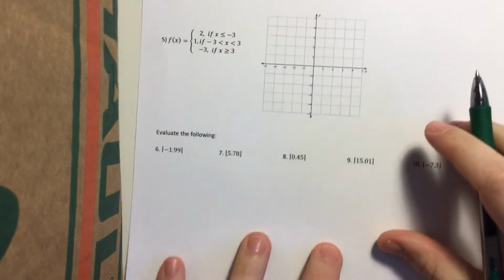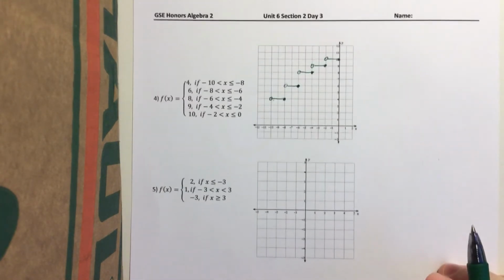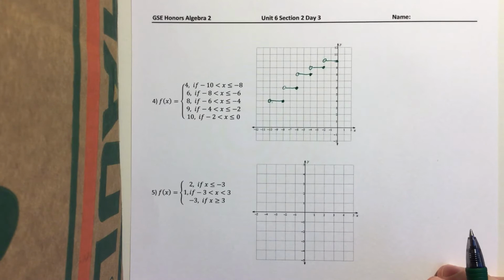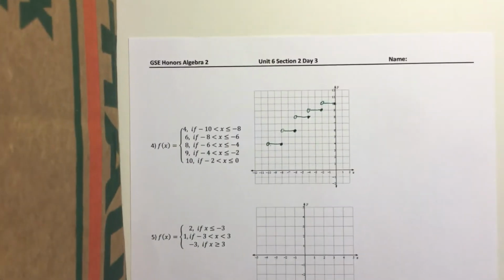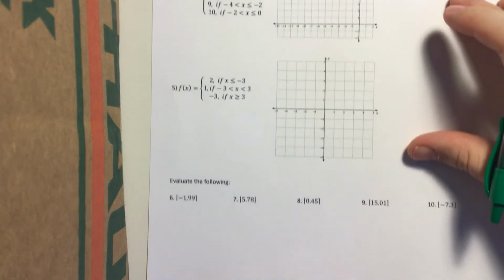All right. And then number 5, man, was I off the screen again? How am I so bad at this today? I don't understand. All right, let's look at number 5.